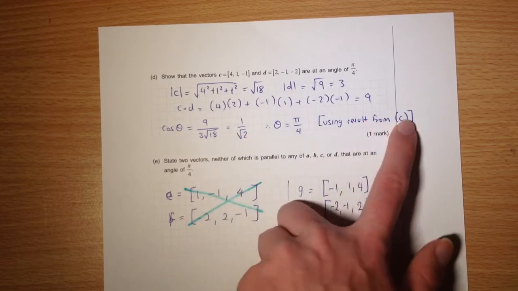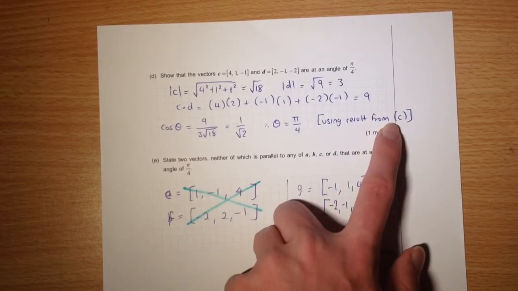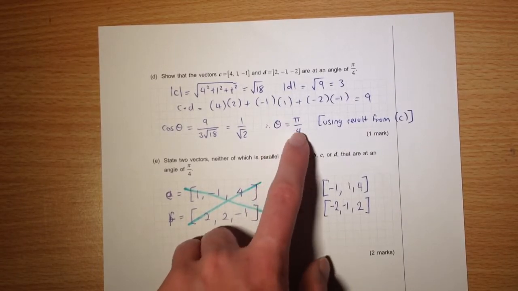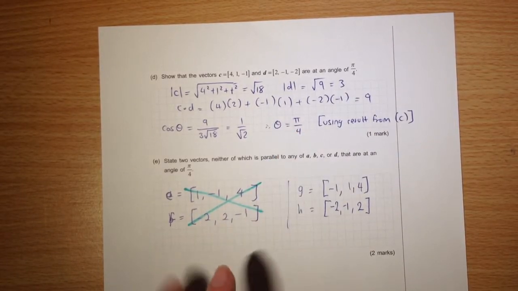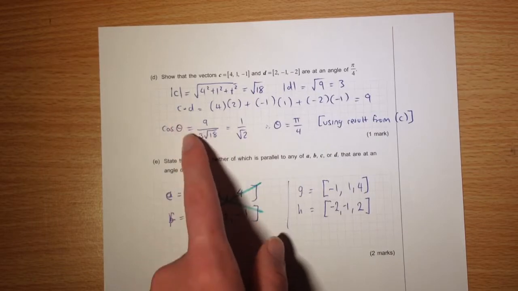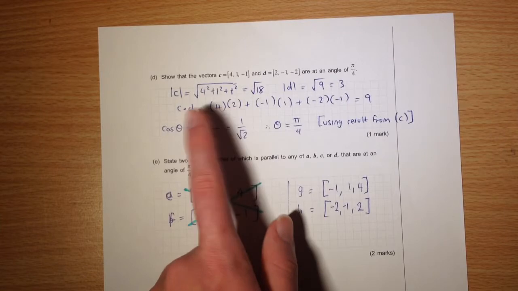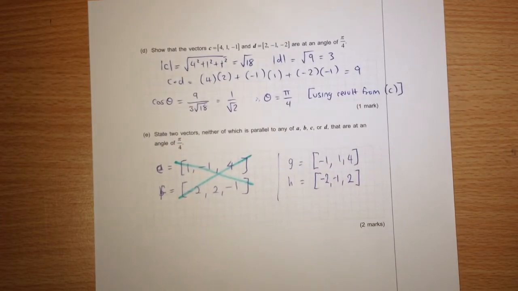Well, we know using our result from c on the previous page, and even b as well, that we find the angle to be pi on 4 there. So because we've shown that cosine theta is equal to that, we know using our result, we can say, well, that's 1 on square root 2, and we know from before that that's that answer there.